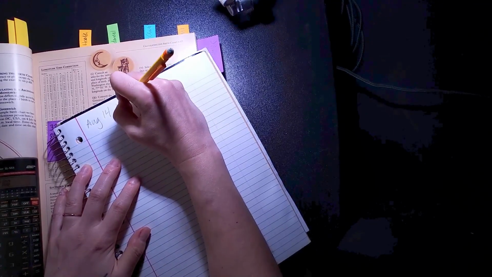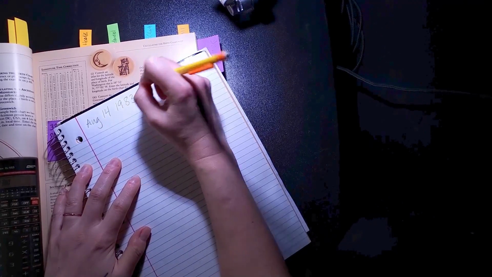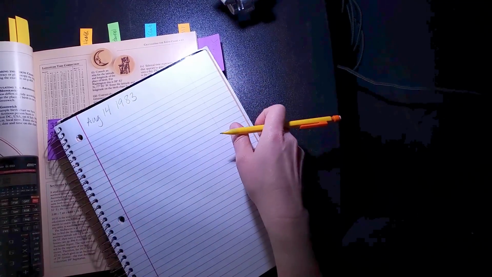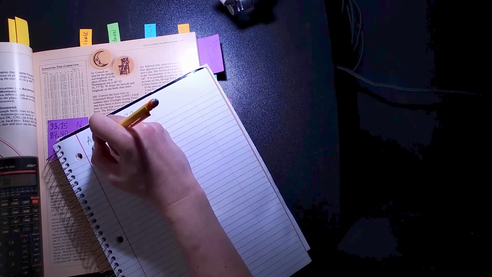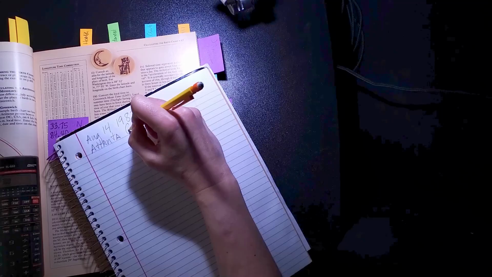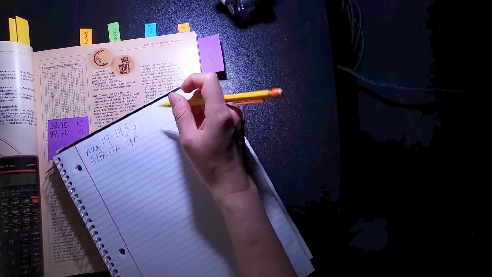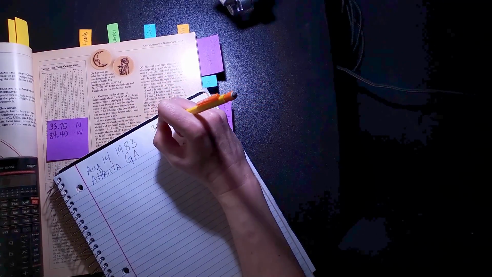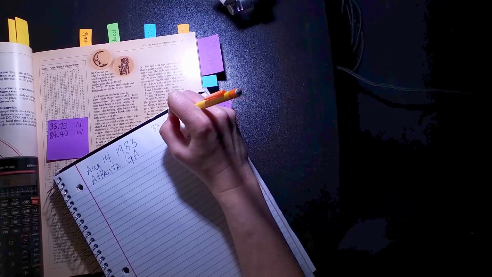So now I'm writing down my birth date at the top of the page, as well as the place where I was born. And I also have the latitude and longitudinal coordinates for the city where I was born.